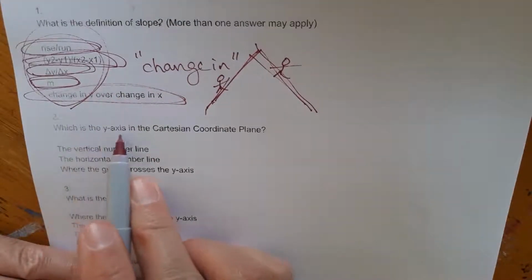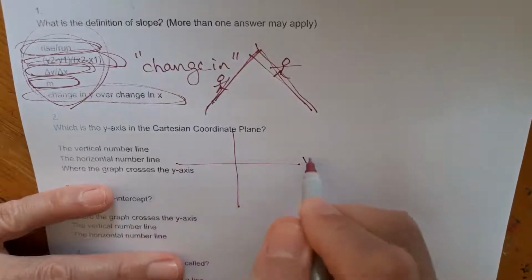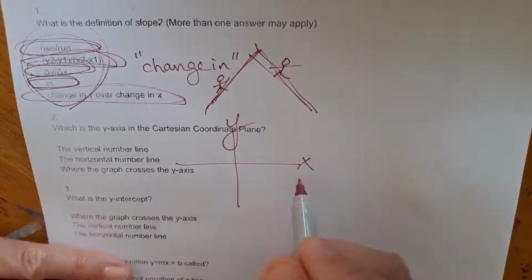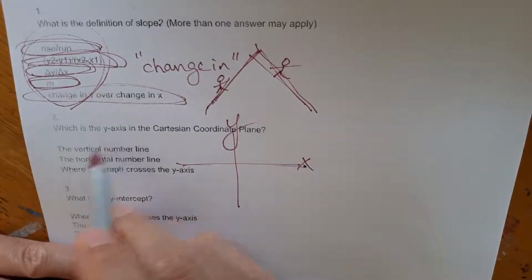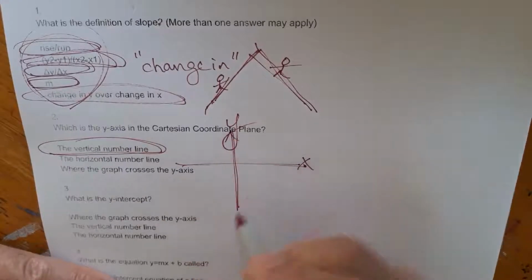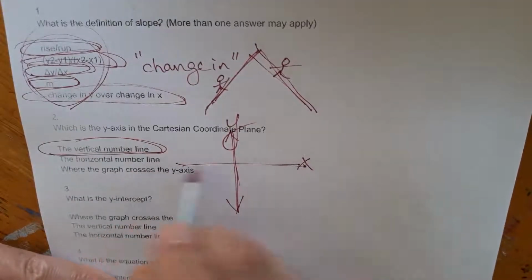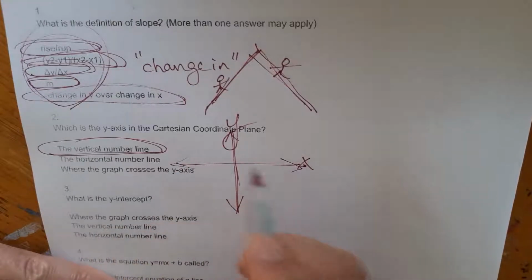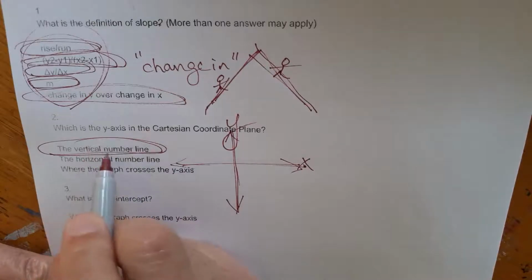Number 2, which is the y-axis in the Cartesian coordinate plane? Well, that's a good question because students will sometimes ask, which axis is which? It's always horizontal is x, vertical is y. So the y-axis is the vertical number line. Okay, this is a number line here, vertical, right, up and down. Horizontal is left and right, or like looking out at the horizon. So these are two number lines, a horizontal number line and a vertical. The y-axis is the vertical number line.